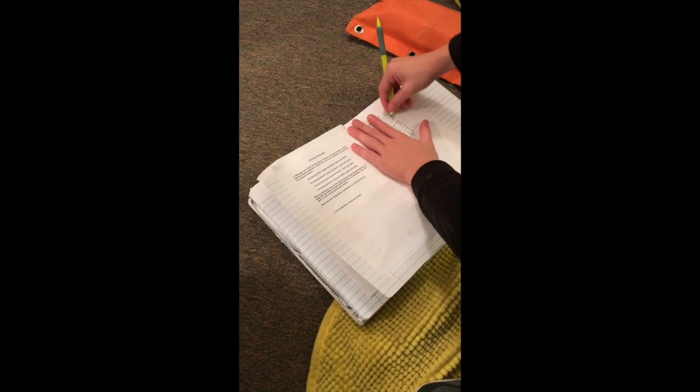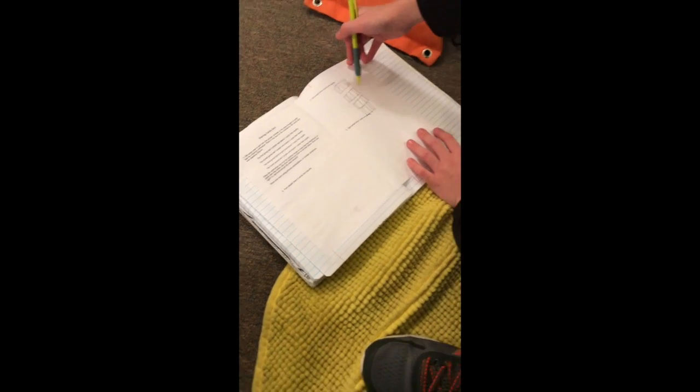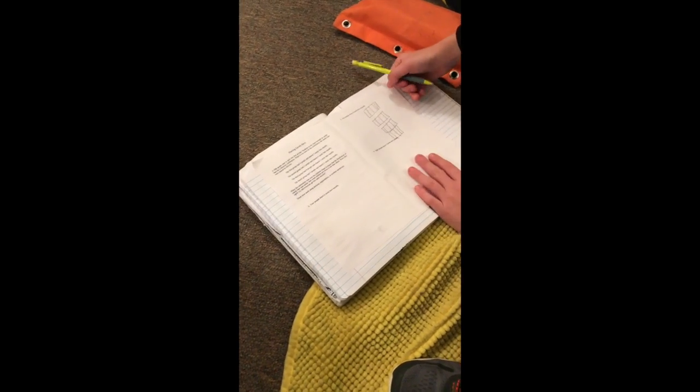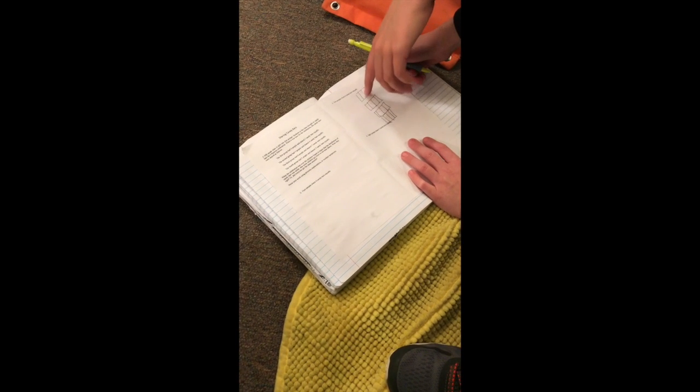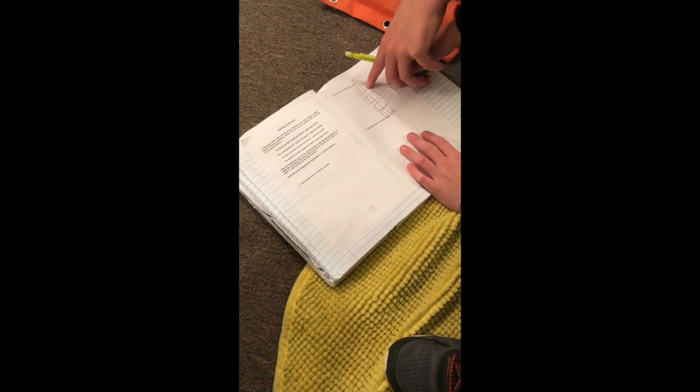Wait, we have to make an estimate on what we think how many each person would get first. It's not an estimate. What do you think each person will get? The exact amount for a fair share. Each person would get 4 fifths. Or no, 3 fifths. I think 3 fifths.